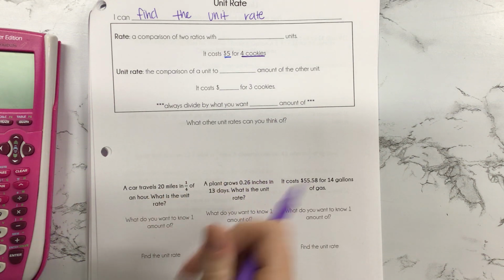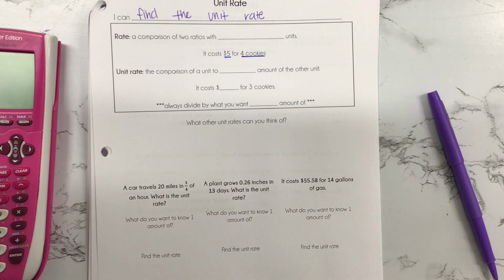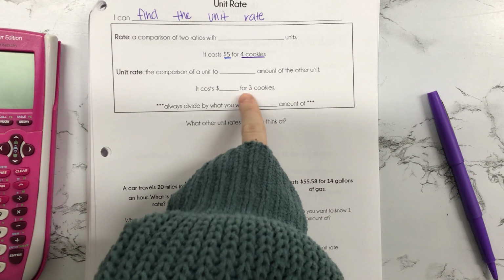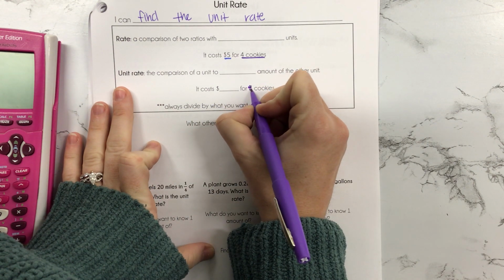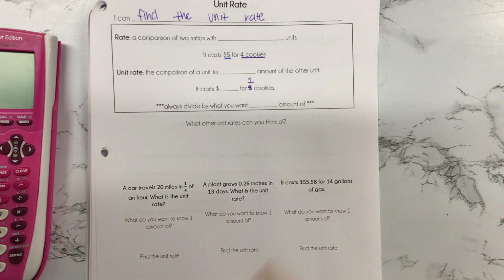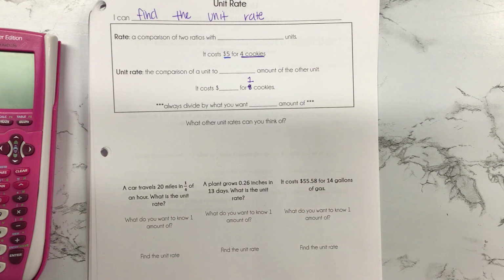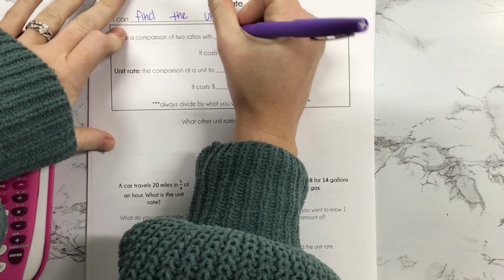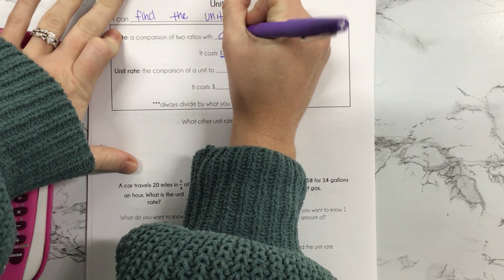Okay. Oh, and I made a typo, so I need to fix it first. Change this 3 cookies to 1 cookie. Okay. So that's ratios with different units.